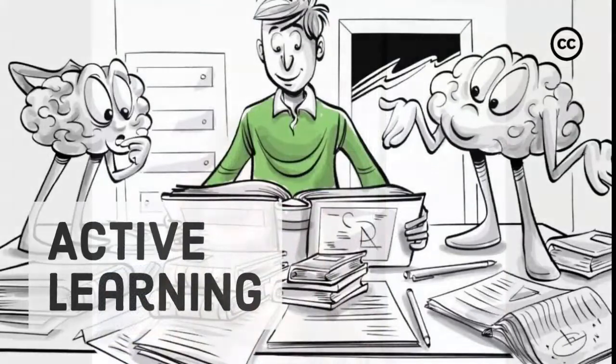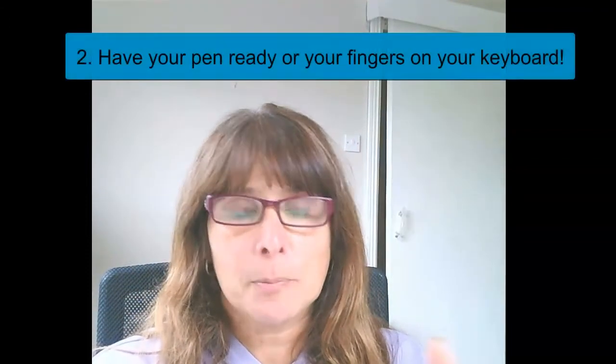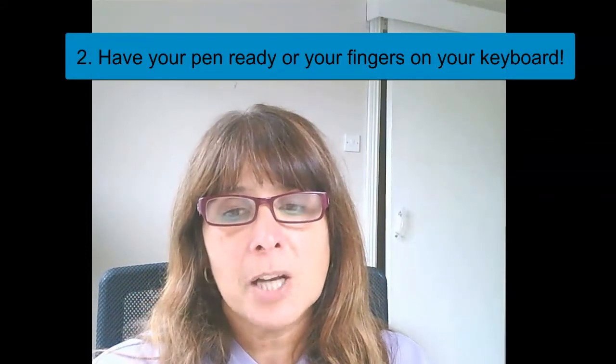Number 2 then, and this is related to number 1, is that because we're going to be active, we need equipment. So we need to perhaps have a pen or a highlighter if we're going to be working on a printed out version of the article we're reading, or if we're looking at an electronic version, we need to have our hands ready to type in comments in the sidelines. Either way, we're doing something, and so we need the equipment ready to take action.